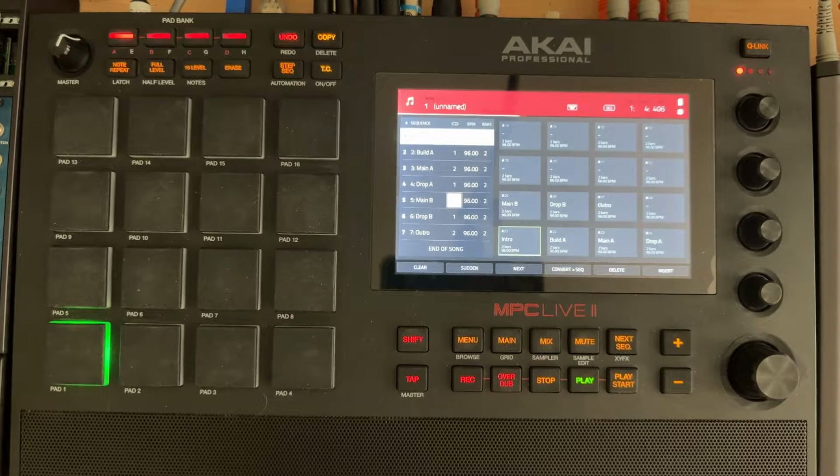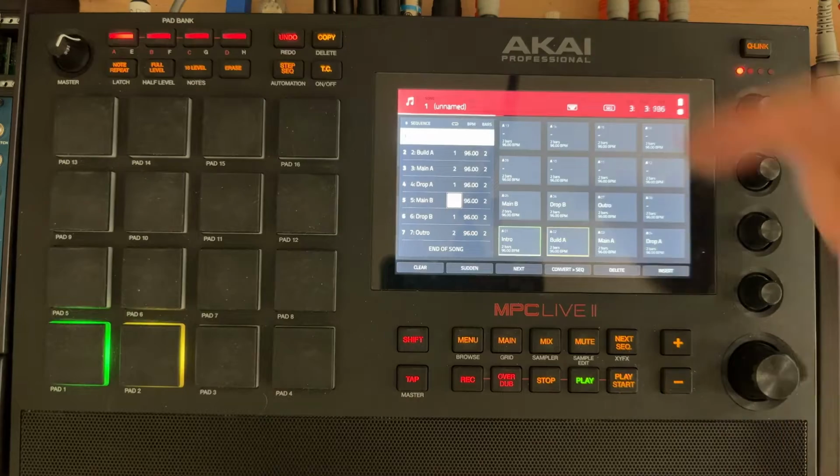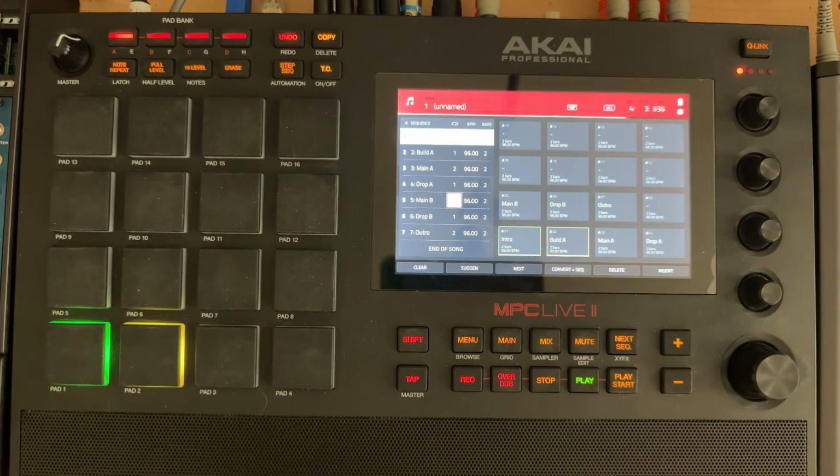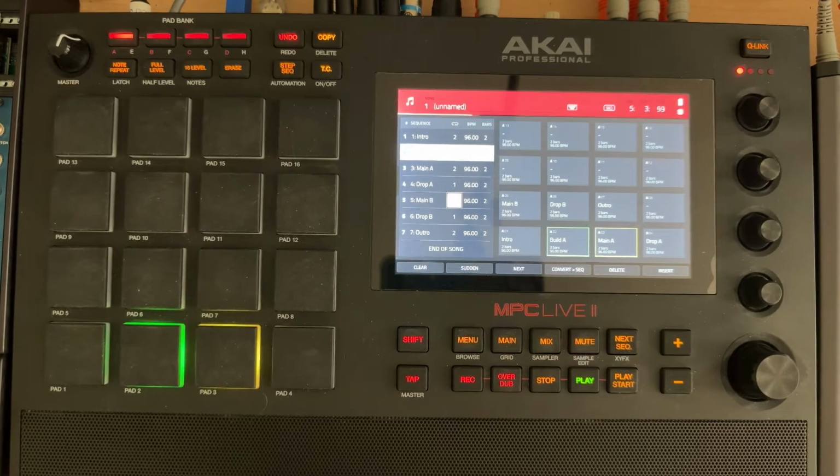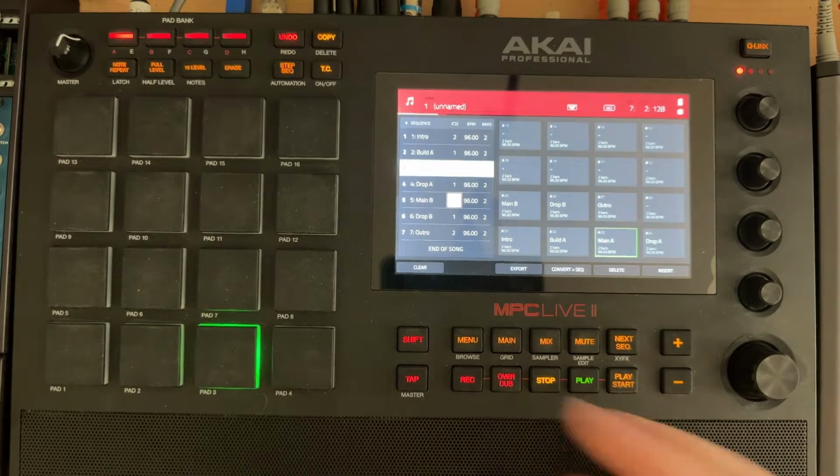You can hit play, and it's going to just go through and play the whole song. And you can name it up here. And let's say that we get through this. I'm not going to play the whole thing. But let's say we like all of this.